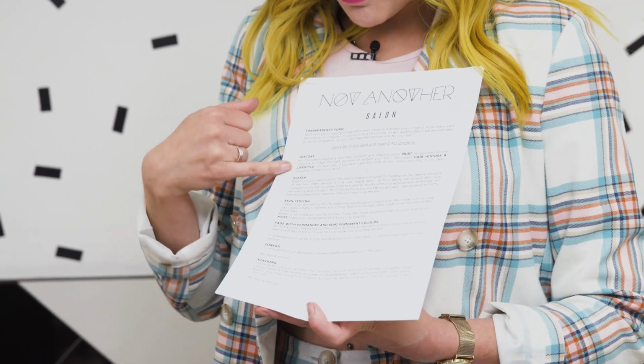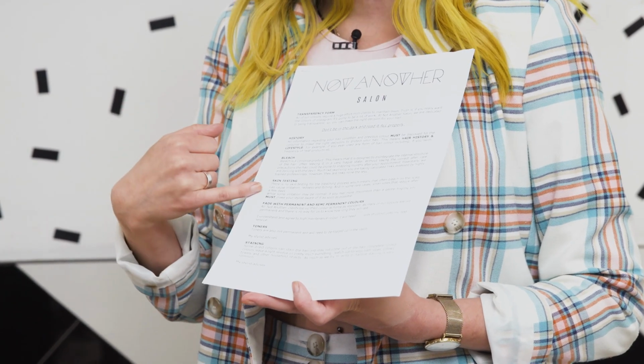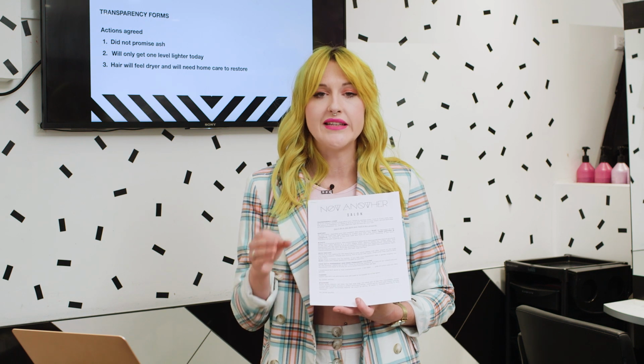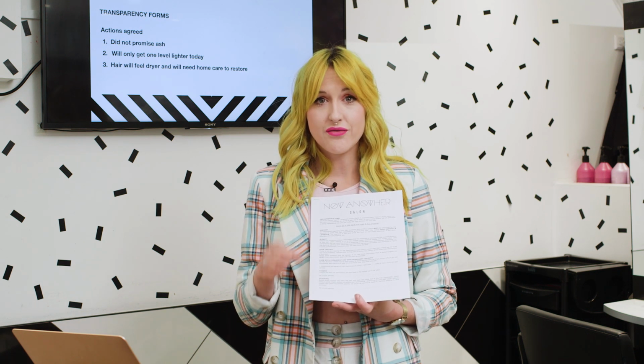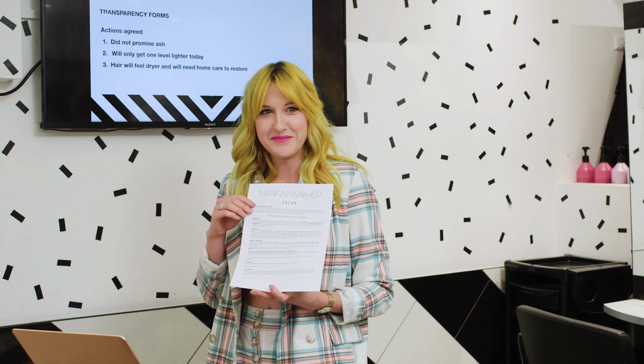So it's things like what shampoo they should be using, what to expect. If they're going to extreme bleach, their hair's going to be drier. It even says that bleach is the most damaging chemical I can legally use on your hair. It's very dramatic. Oh, it's a bit scary, isn't it?